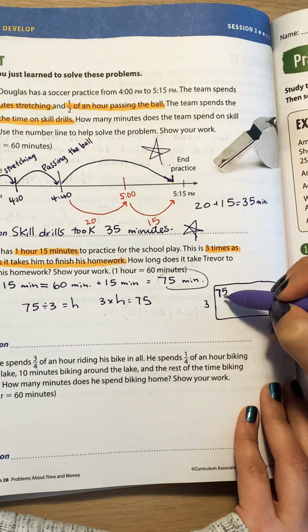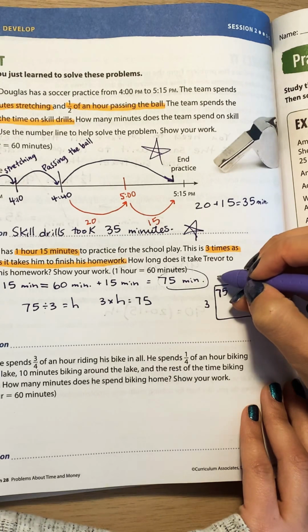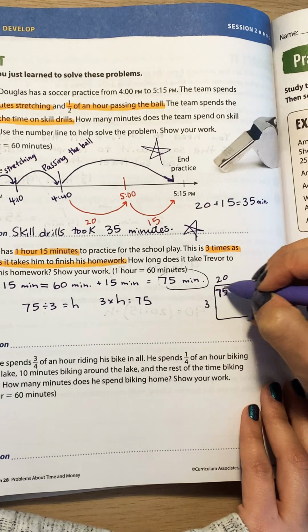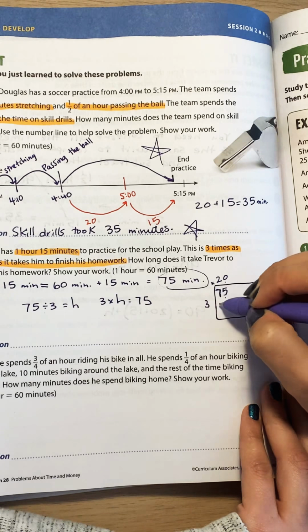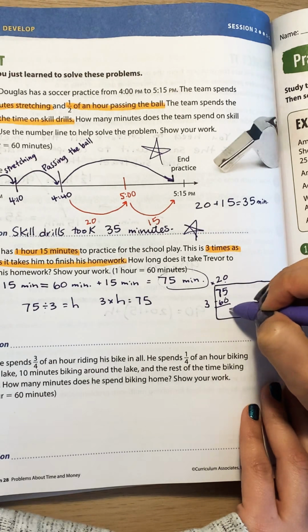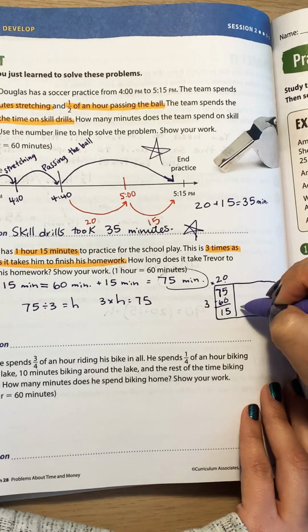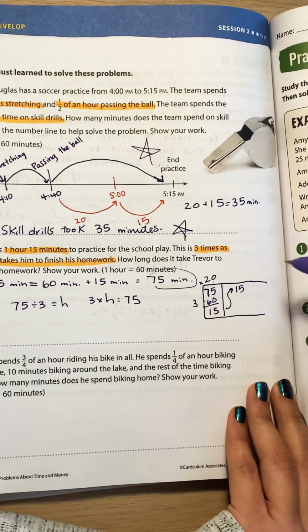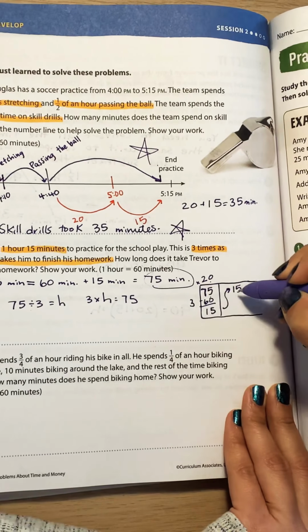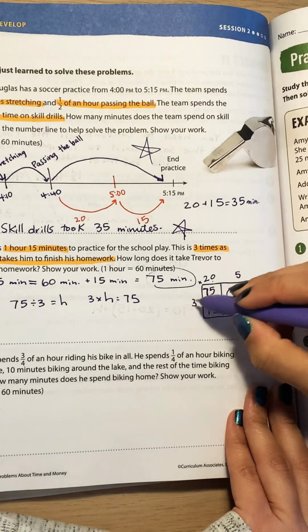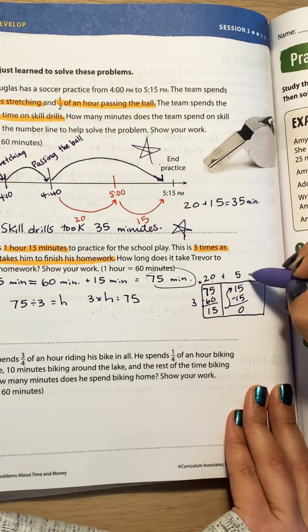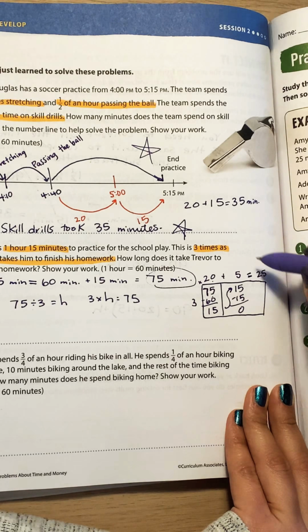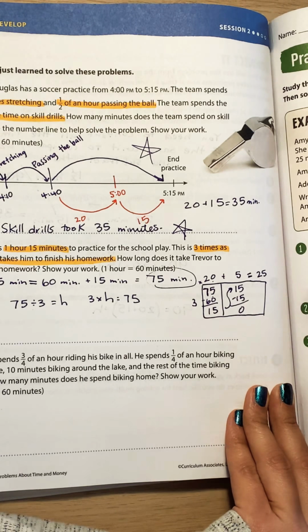Okay, so 3 into 7 can do 2 times, but I have this number left over. 3 times 20 is 60. I subtract, 15. Move that over to the next box. How many times can 3 go into 15? That would be 5, because 5 times 3 is 15. No left over, no remainder. My quotient is 25. I added my partial quotients, 25.